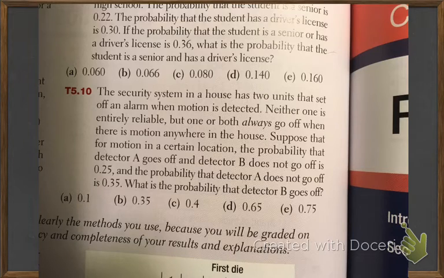Neither one is entirely reliable, but one or both always goes off. So if you think about one or both always goes off, that's A or B. And since that always happens, that's 100% of the time. When there is motion anywhere in the house, A or B or both go off. So 100% of the time, one of them goes off, at least.